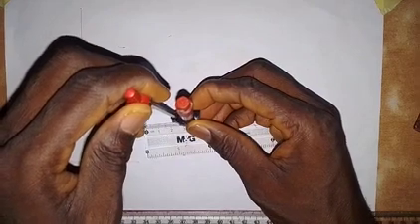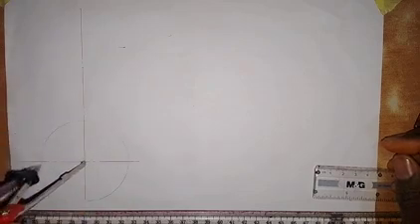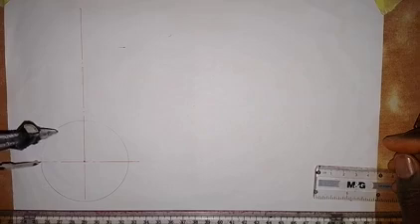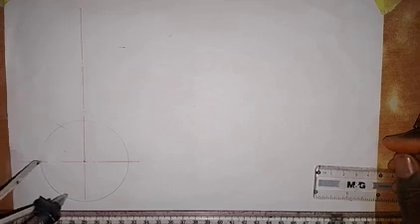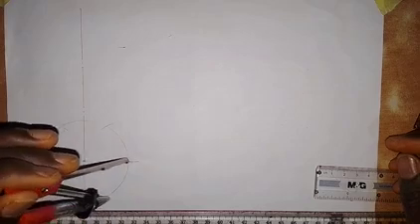is to draw a circle of radius 35, which is the length of the side of the hexagonal base of the pyramid. So we take 35 millimeters, put it at this point, then draw a circle like this. Then put the pinpoint of the compass at this point, make an arc up here, make an arc down here, bring it to this point.